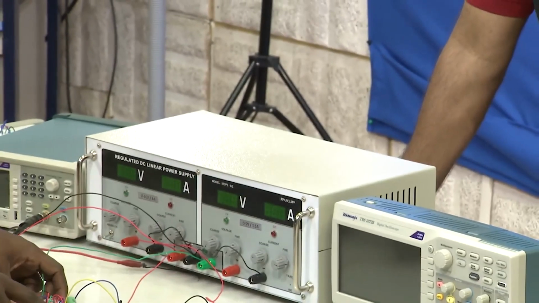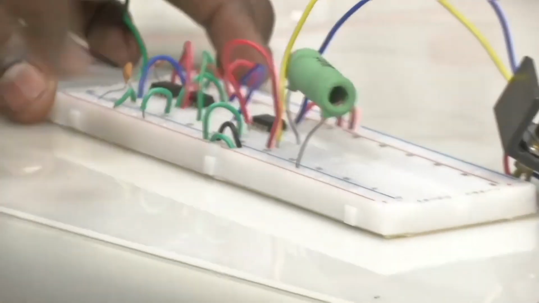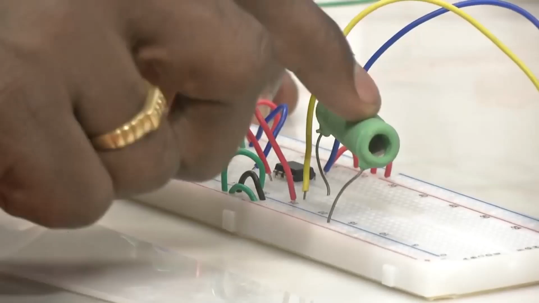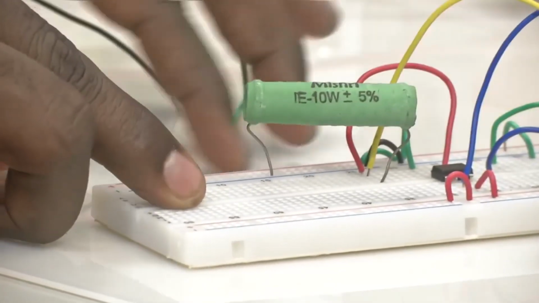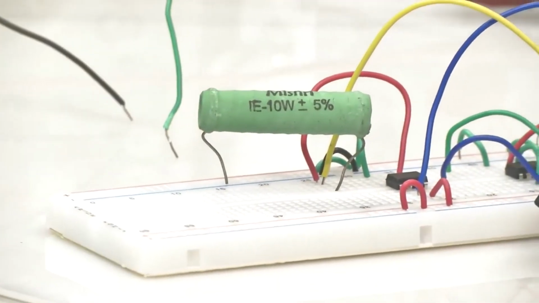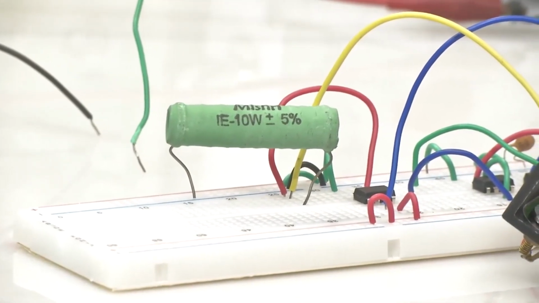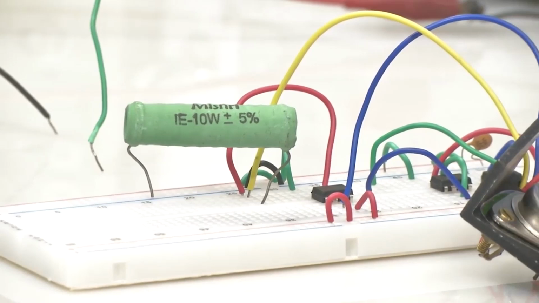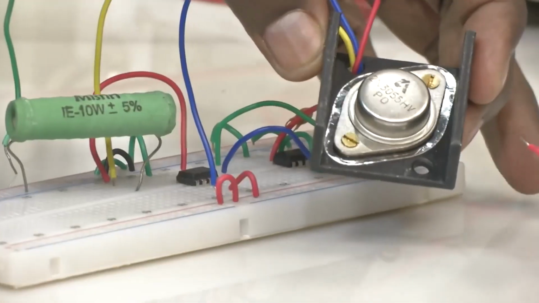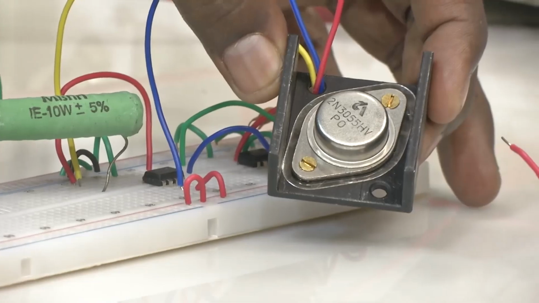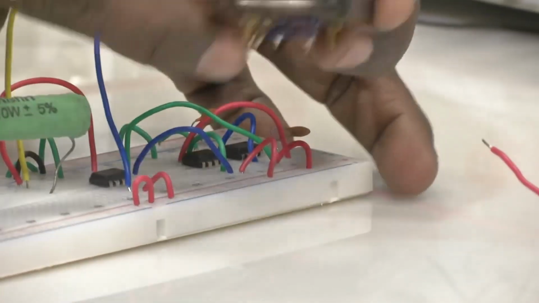So, now you can see, if you see the circuit, the green big boy is your resistor, a power resistor. You can see it is 10 watt, tolerance is plus minus 5%, and the value is 1 ohm. And then you can also see the transistor, a power transistor, and you have the heat sink.